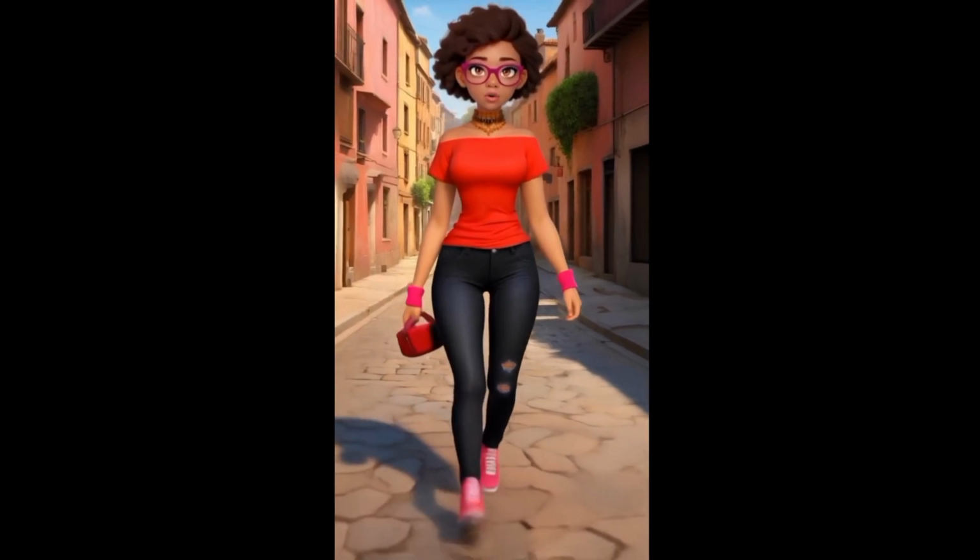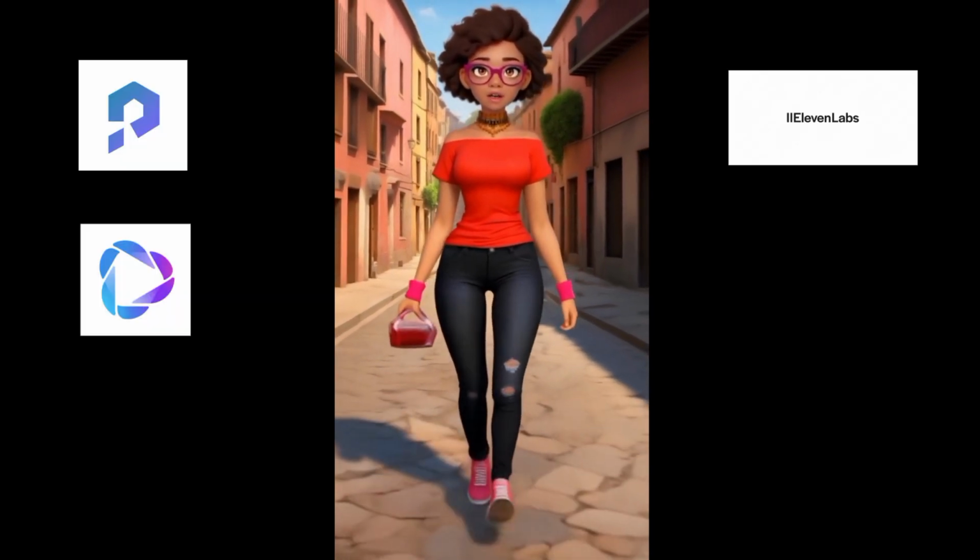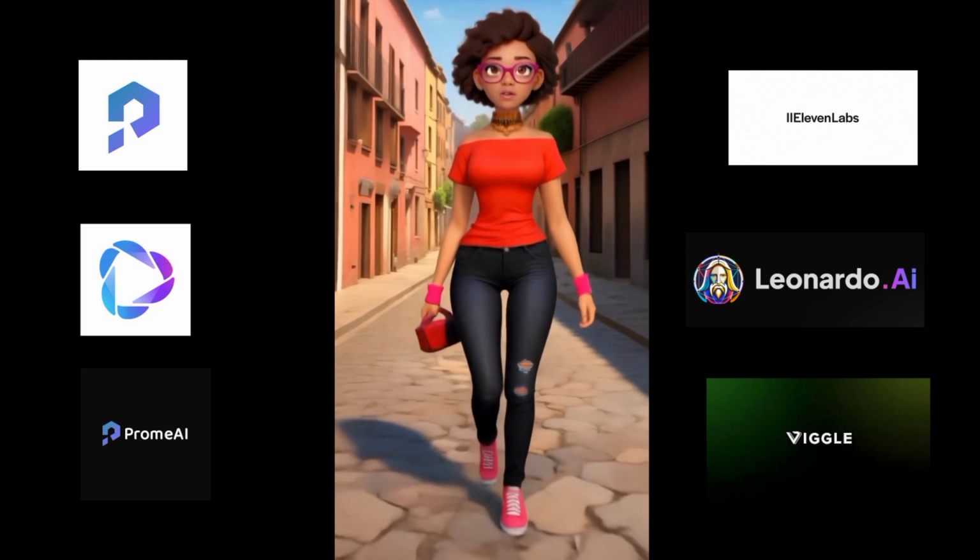In today's tutorial, I'll be sharing with you some of the best AI tools that you as a content creator should have in your arsenal.